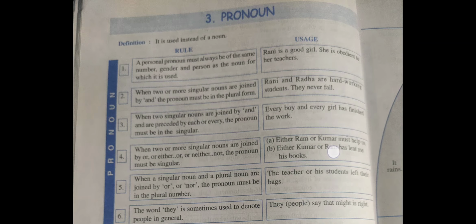As usual, we were discussing the usage. In the same way, today we are discussing the usage of the pronouns. It is known to you that a pronoun is used instead of a noun. Now, first of all, we will see the usage of the pronoun. There are 6 usages of the pronoun as discussed here upon this page.